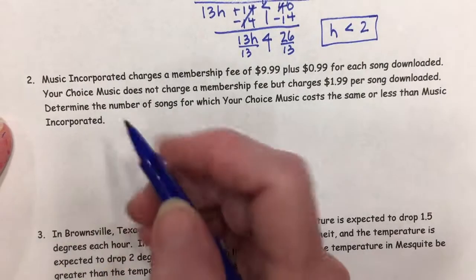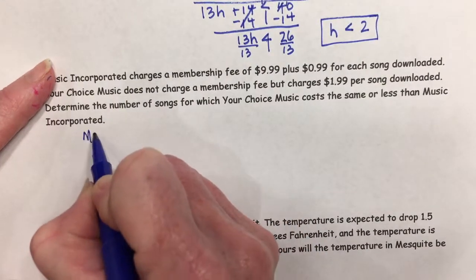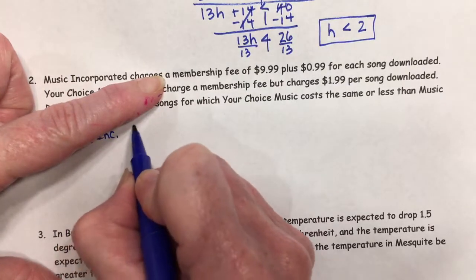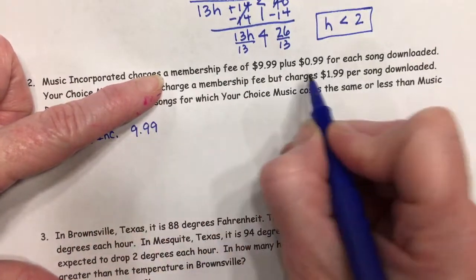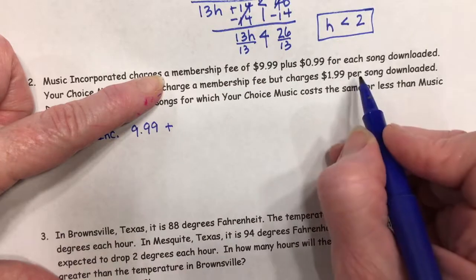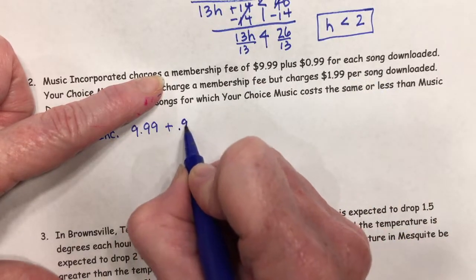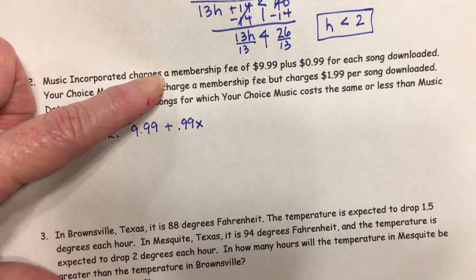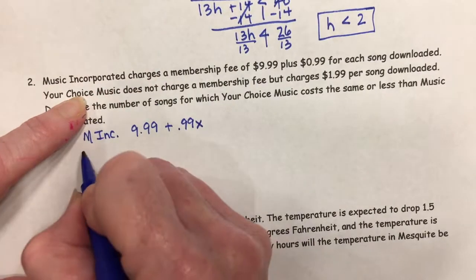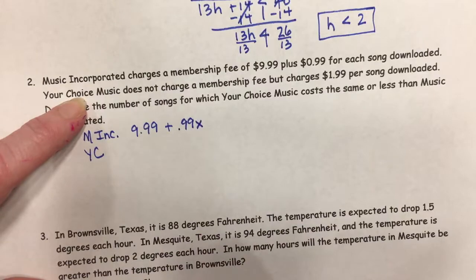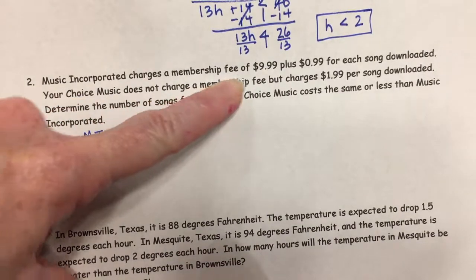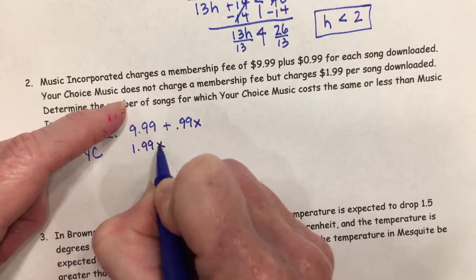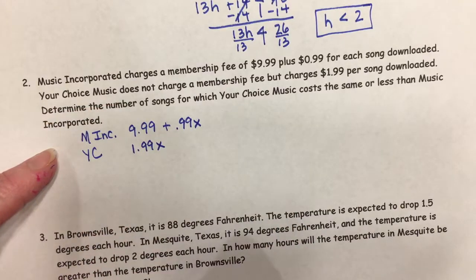So again, I'm looking at two different businesses. Music Incorporated, they charge a fee, so the $9.99 plus 99 cents for each song. So I'm going to do 0.99 per song. I'm going to use X instead of S because S looks like a 5 to me. All right, Your Choice Music. I'm just going to use YC for Your Choice. It doesn't charge the membership fee, but charges more per song. So $1.99 per song. X is the number of songs.